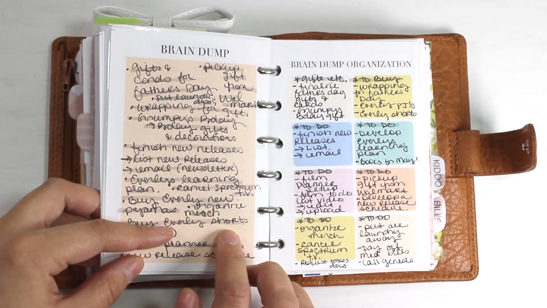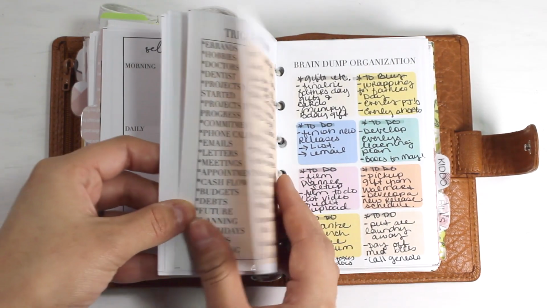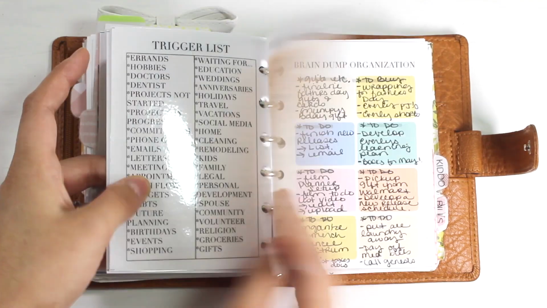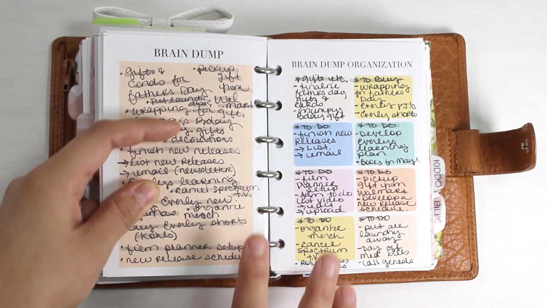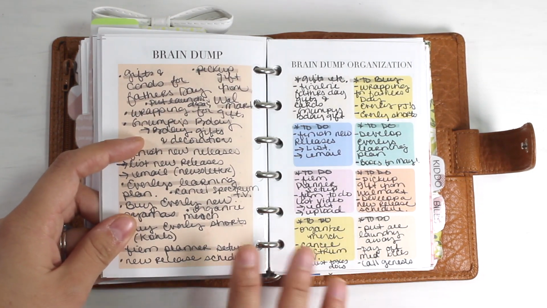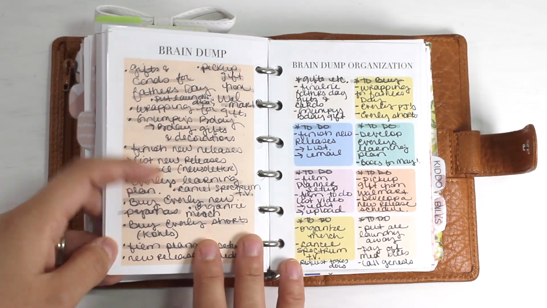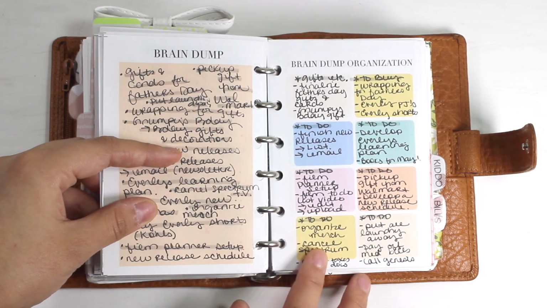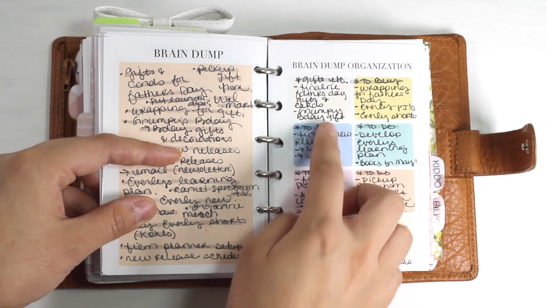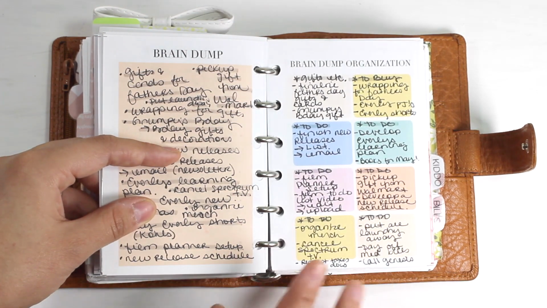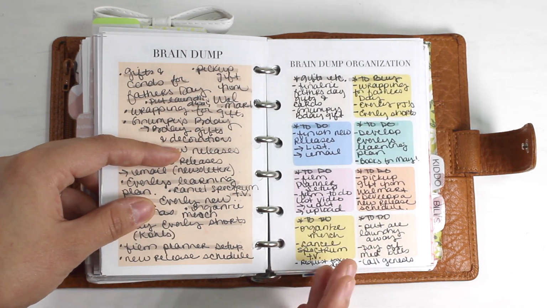So I have here the brain dump that I created using the trigger list right here. And then I organized my brain dump into these different sections. Now this is where people kind of get tripped up, and this is where I'm hoping to help you. Once you have organized your brain dump, you're probably not sure exactly what to do with all of these to-dos because I have a lot of different to-do items here, and I'm not sure where to start tackling them.